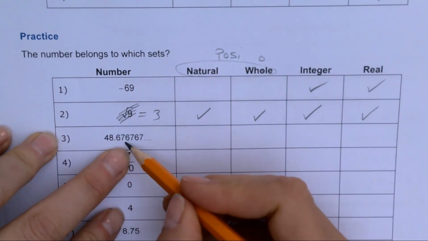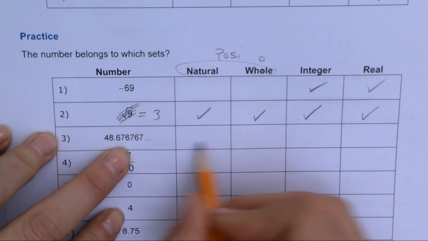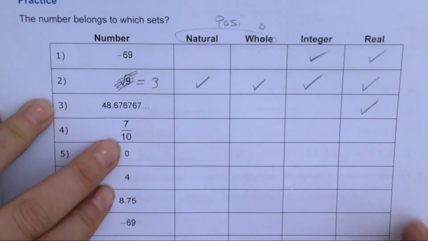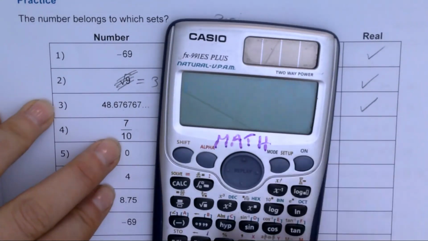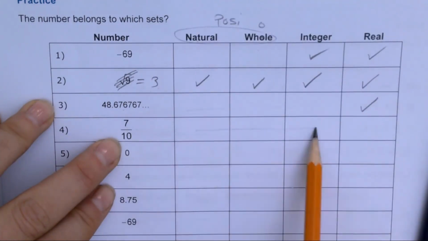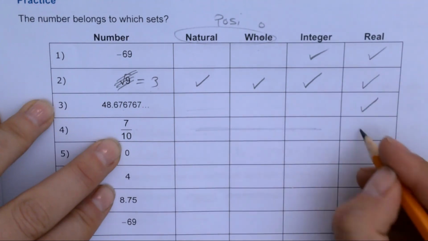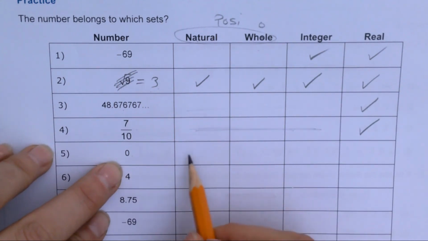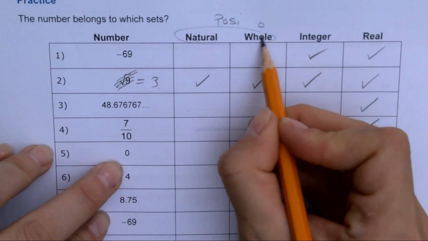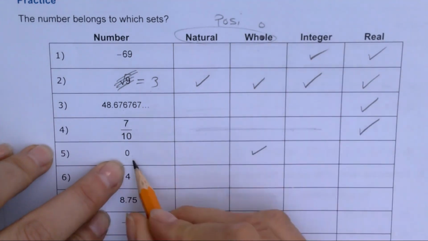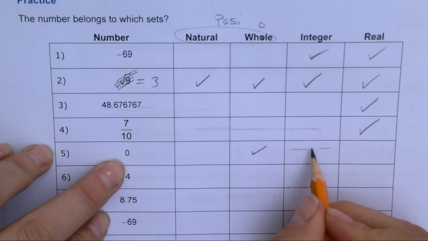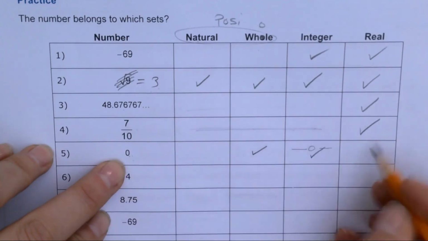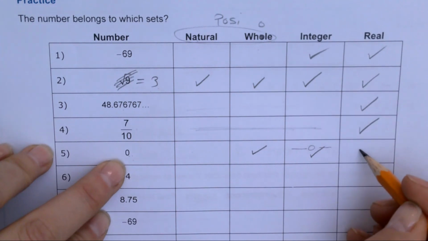This is a decimal. It's messy. Okay, when we have decimals, it's not any of these. It's only a real number. 7 over 10, let's check to see if I can make that more simple. Nope. So a fraction, none of these are fractions or decimals, so it's only a real number. 0, well, you don't teach a child 0, so it's not a natural number. Whole number has that little 0 in it, the O, so I know it's a whole number. Integers are all the positives, the negatives, and zeros, so 0 is an integer. And all numbers we talk about in this course are real numbers.